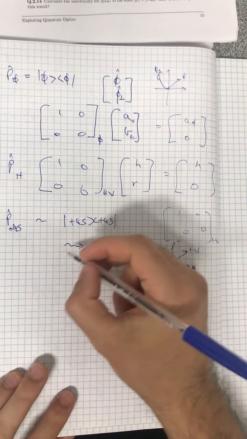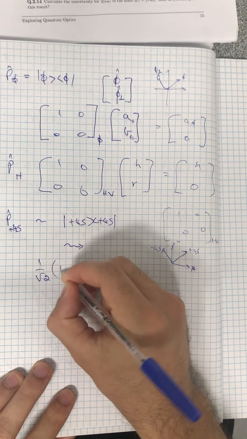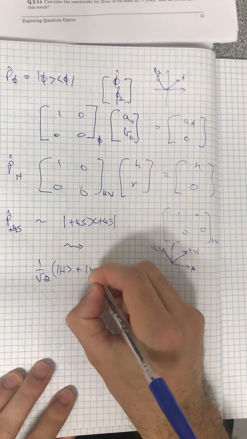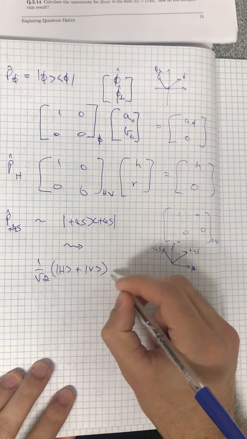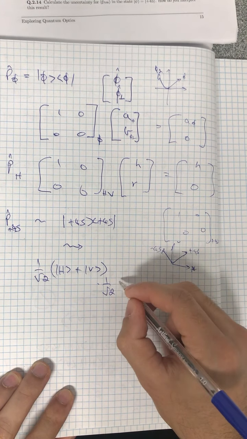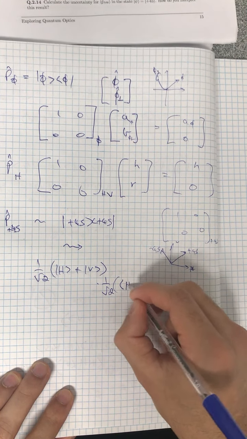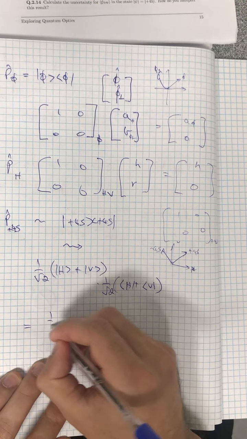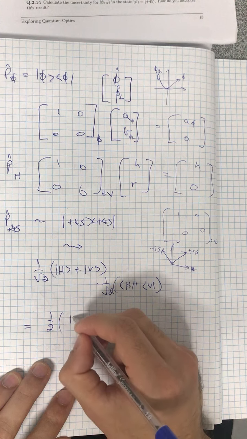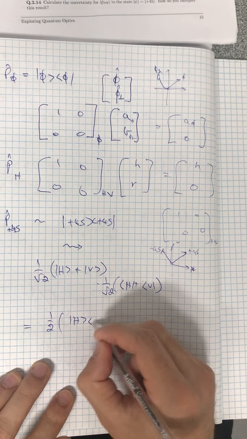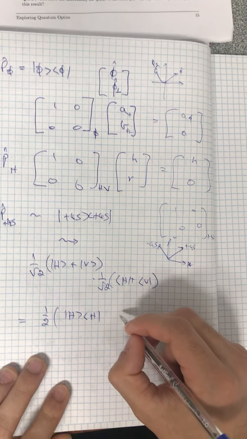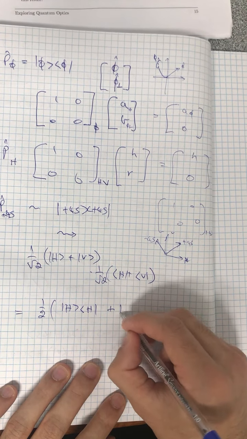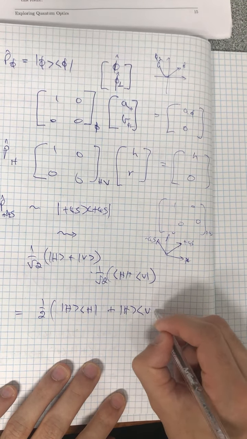Yeah, so now let's say we rewrite this so we can express 45 in terms of H and V, which we know already. 1 root 2. Half. So I'm doing the crab claw now.